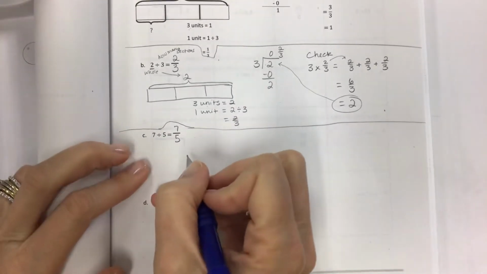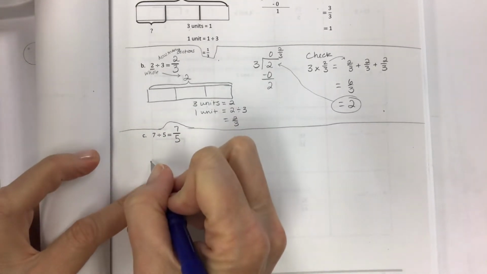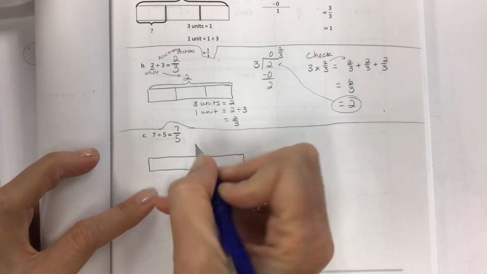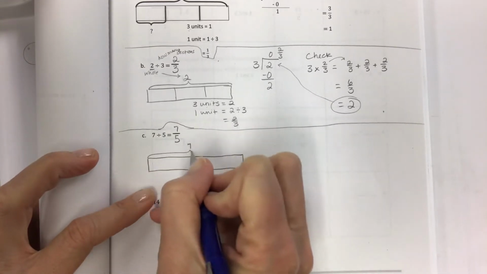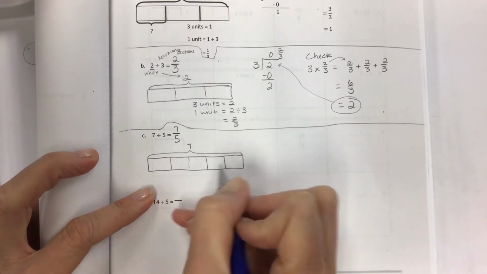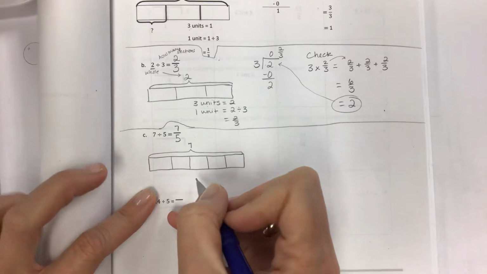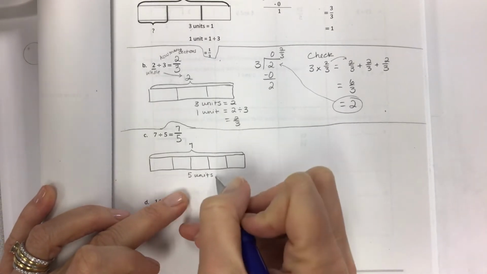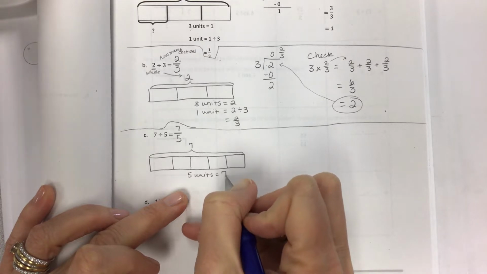All right, 7 divided by 5. Let's make our model. This time my whole is 7, and how many parts? 5. So you have to make more pieces. I have a total of 5 units. Those are all the pieces, and that equals 7.